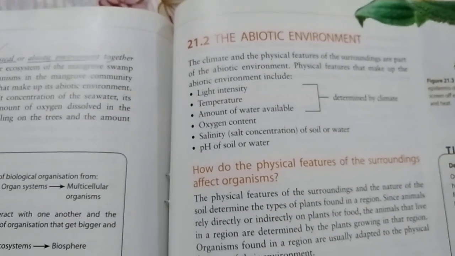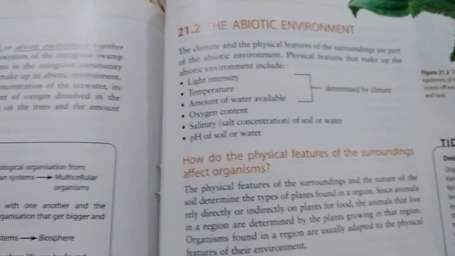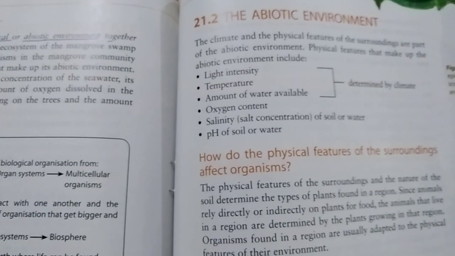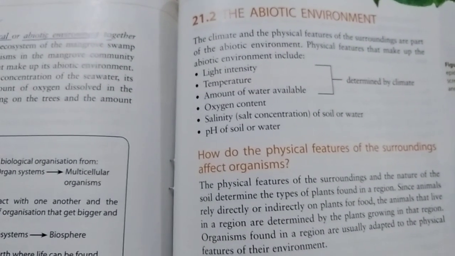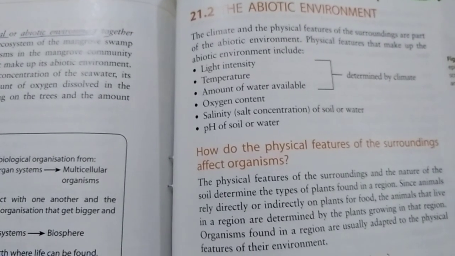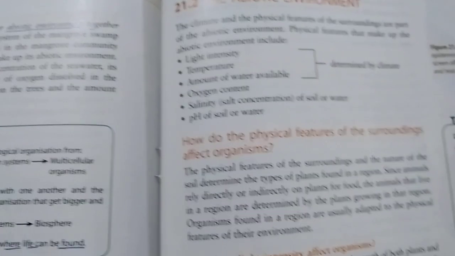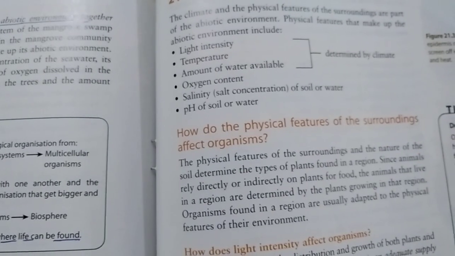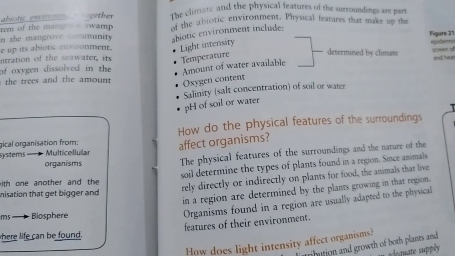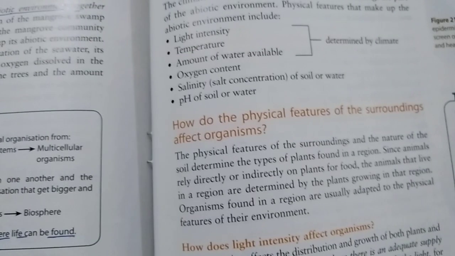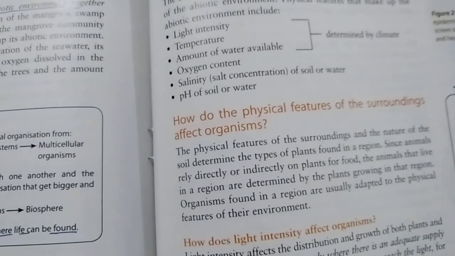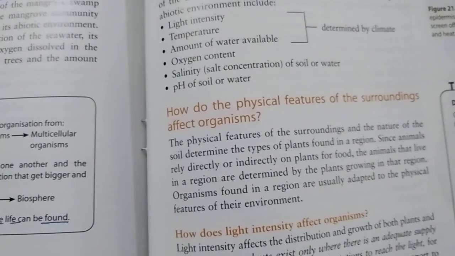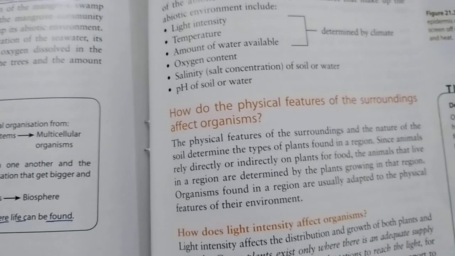Here we discuss the abiotic environment components. In abiotic environment components, we discuss light, temperature, water, oxygen, salinity, and pH. And we also see how these abiotic components affect the life of living organisms in water and in dry areas, drought.